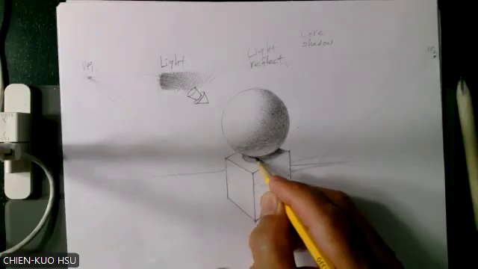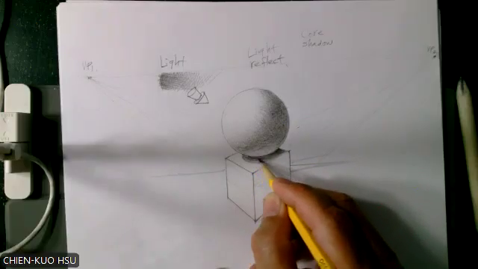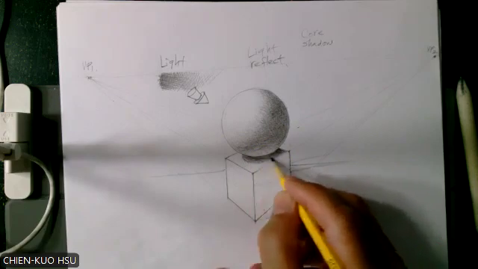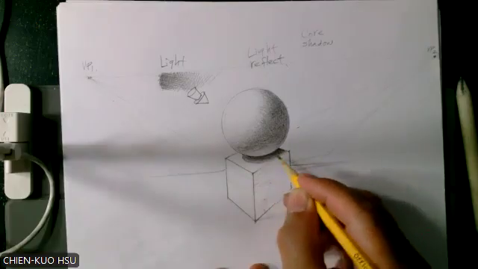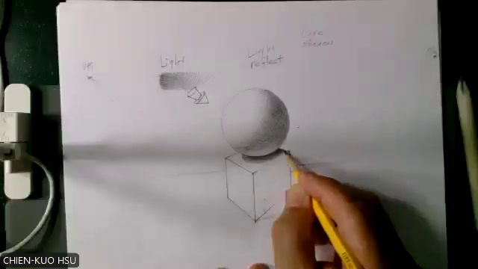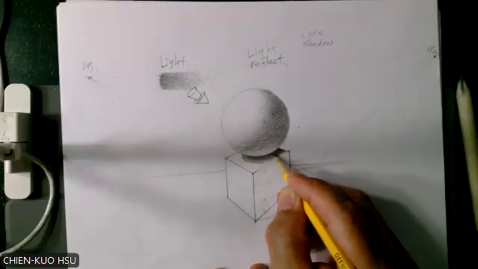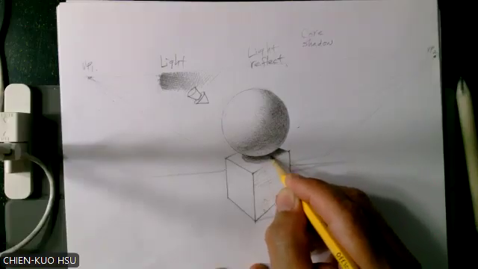So underneath the sphere is a bit darker. Then toward the outside it's a bit lighter. And then they have soft edges. Okay, so not really defined edges. But underneath the sphere is really dark. And also toward the back of the box here, it's really dark as well. Okay, cross hatching.